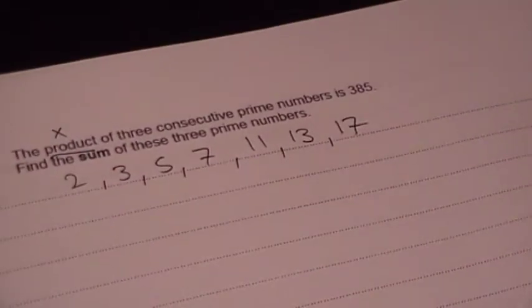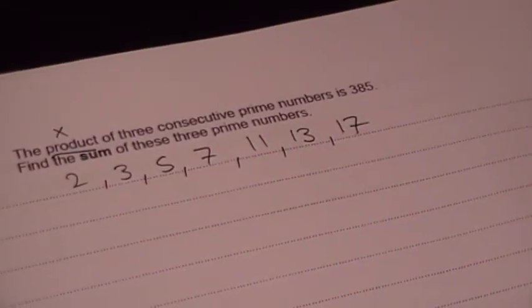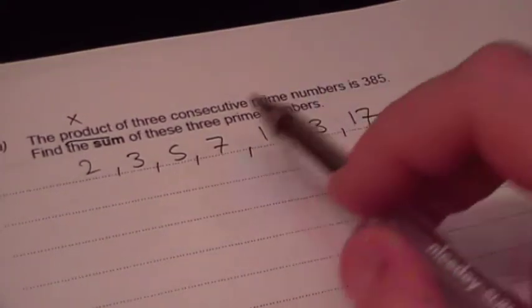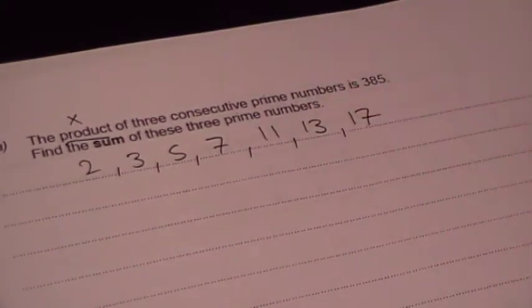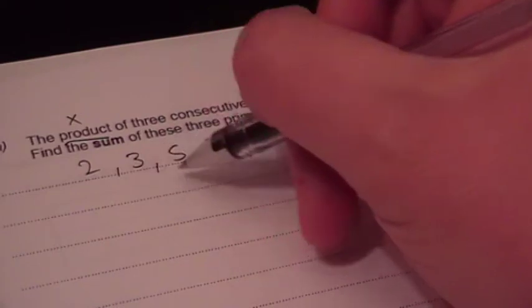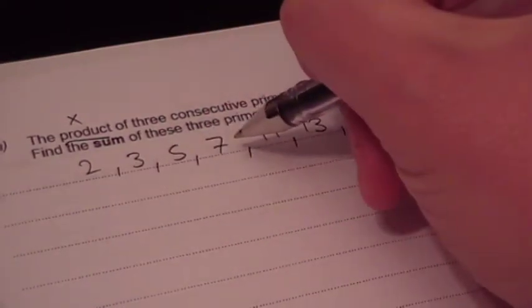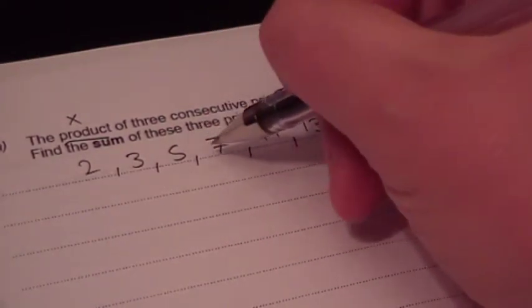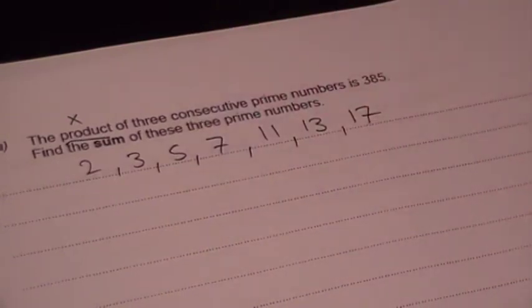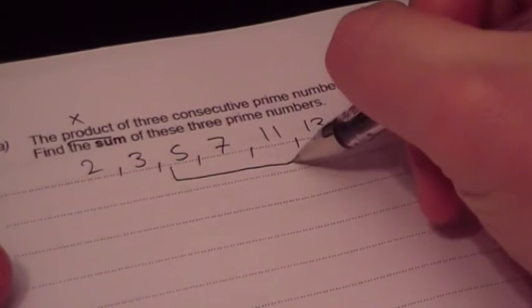Product means times, so we're going to multiply. So I need to find the 3 consecutive primes that multiply to make 385. I'm going to take a guess at maybe 3, 5, 7. 7 5s are 35. Times 3 is 105. That's a bit too small. Not too far away though. So I'm going to try these next.